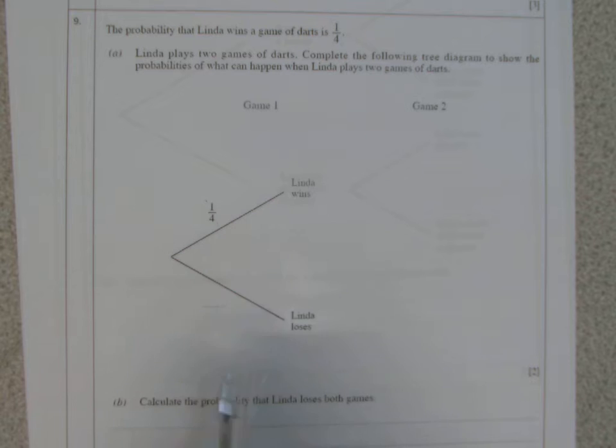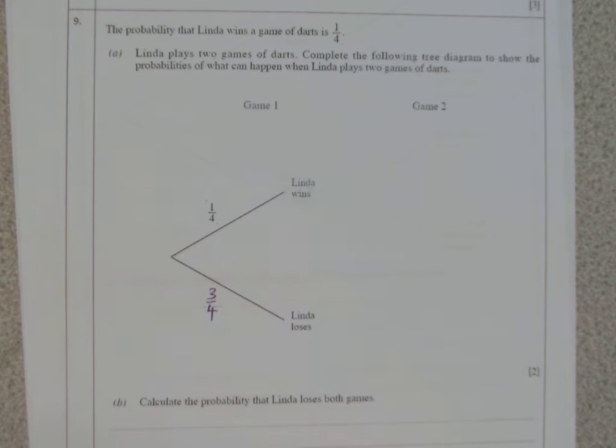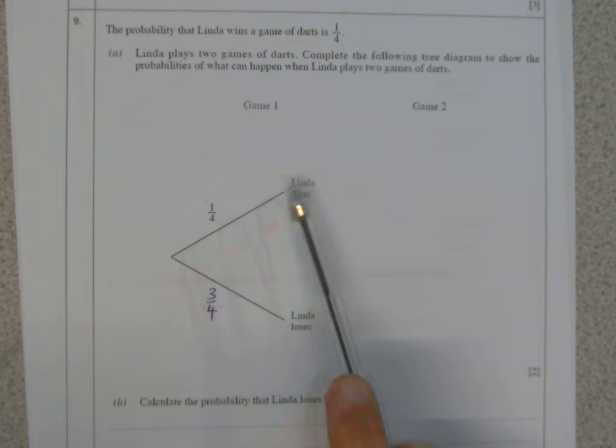Okay, so 1 in 4 games she wins, which means she loses 3 in 4 games. That makes sense there. Okay, that would be game 1. When you do game 2, you're going to need 2 sets of branches. That's how tree diagrams work. The reason why you need 2 sets of branches is because in game 1 you've got two possible outcomes.